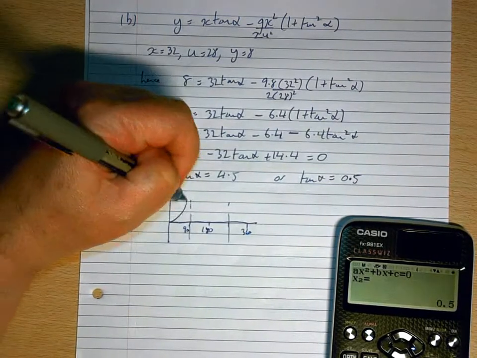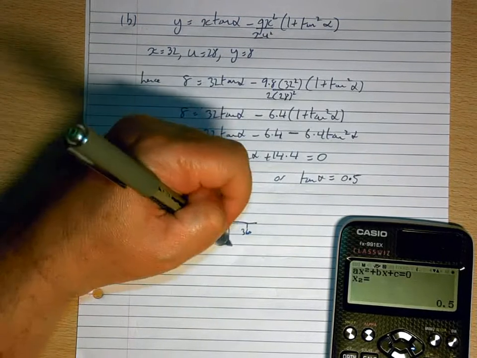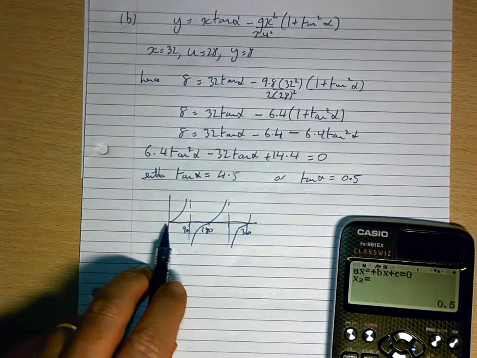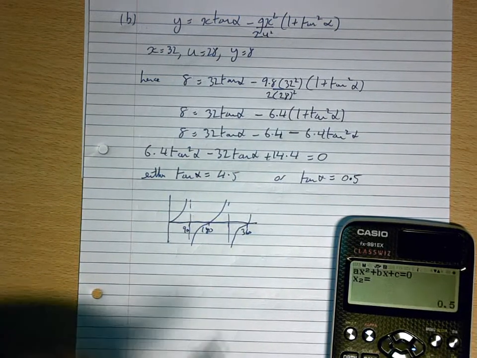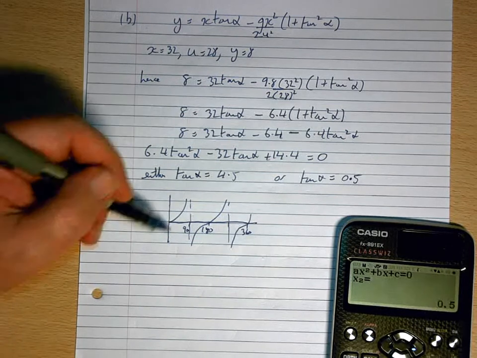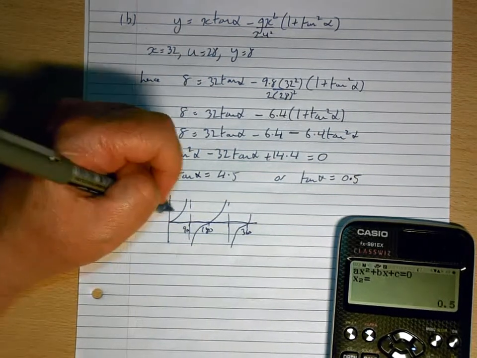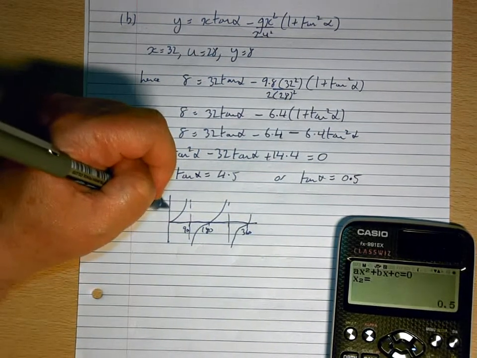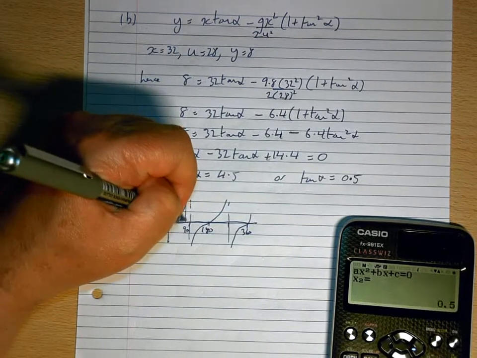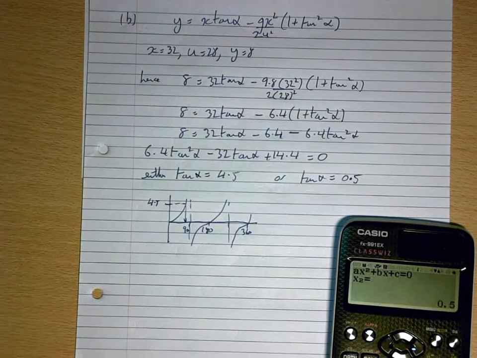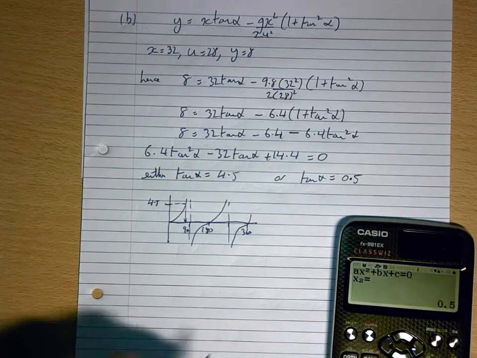The tan graph does this. So it's positive between 0 and 90. It's positive between 180 and 270. Well, my angle of elevation is between 0 and 90. So if I'm interested in 4.5, it's going to be an acute angle read directly off the calculator.